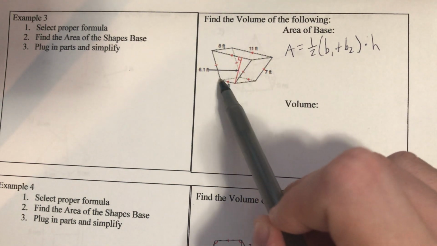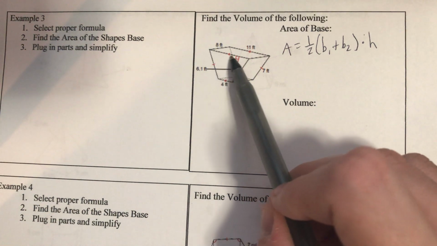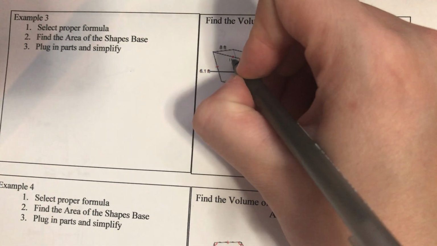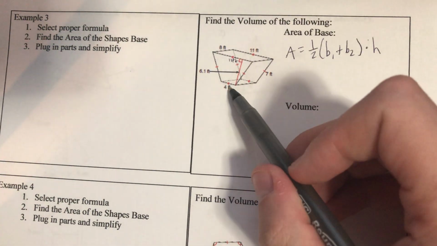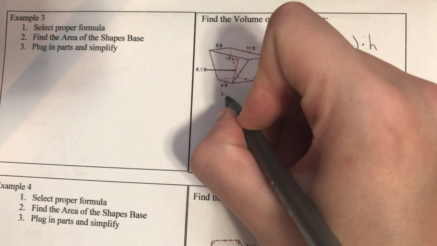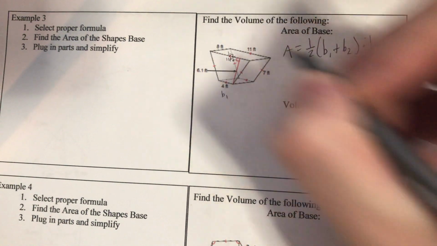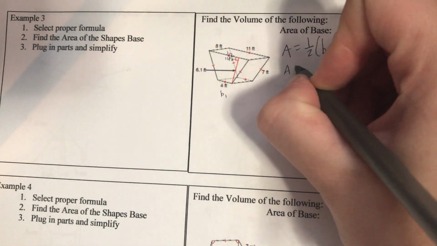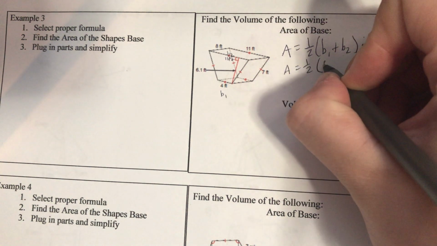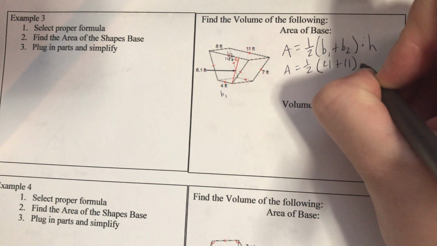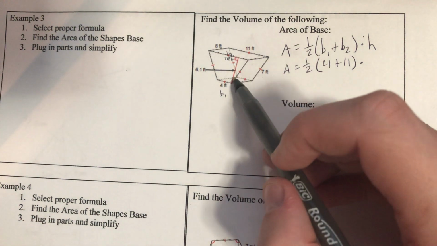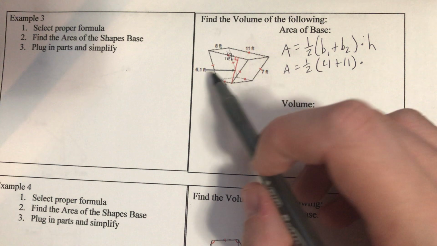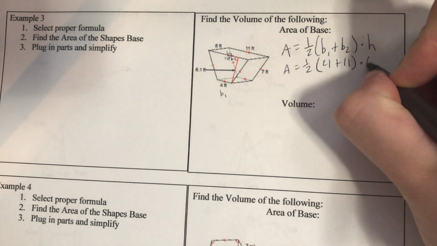I know one base is 4 feet, and the other base, we have to look over here, is 11 feet. So if you want to mark that on there, 11 feet. This one is B1, this is B2. I'm going to plug these two in, so we get 1/2 times 4 plus 11 times my height, which, be careful, the height of my trapezoid, that's why they have this right angle coming down, will be 6.1.